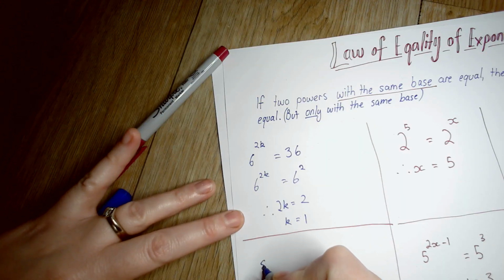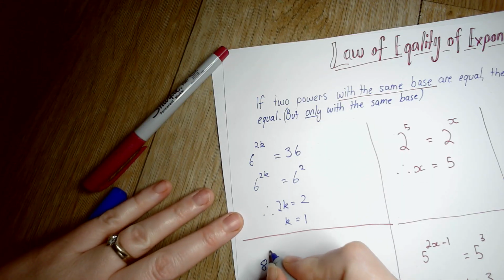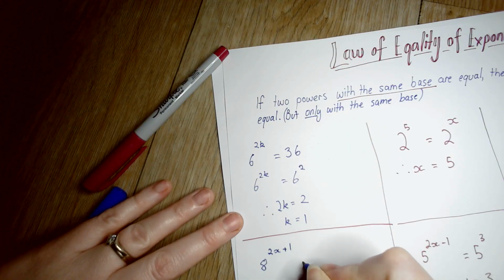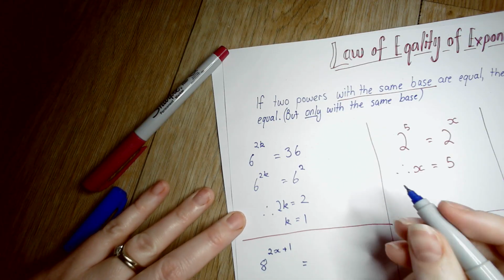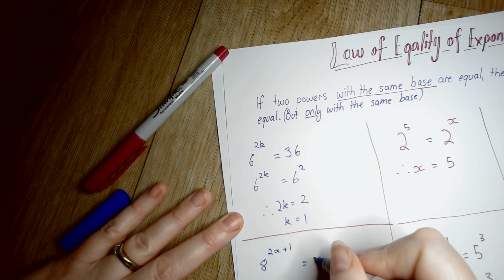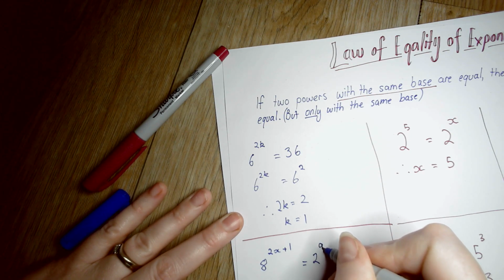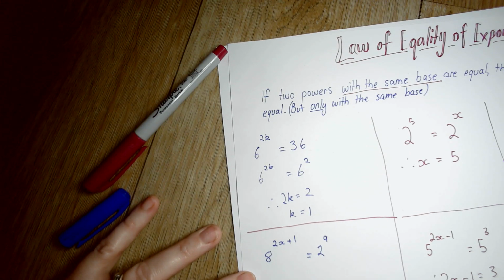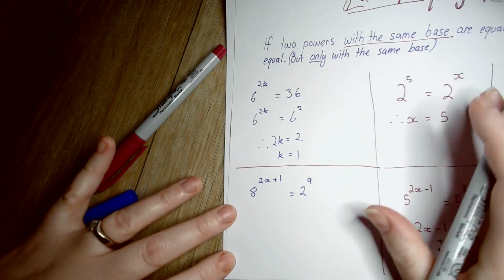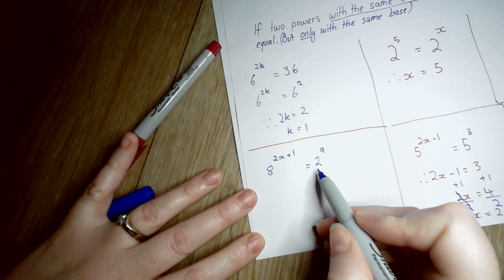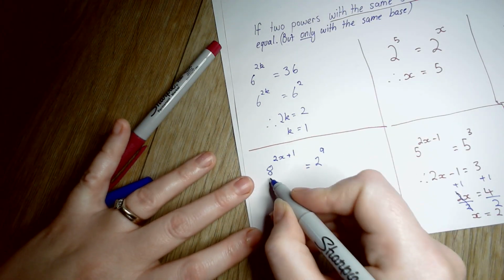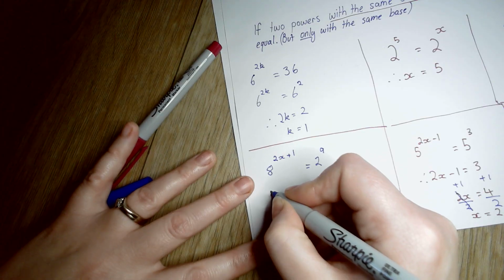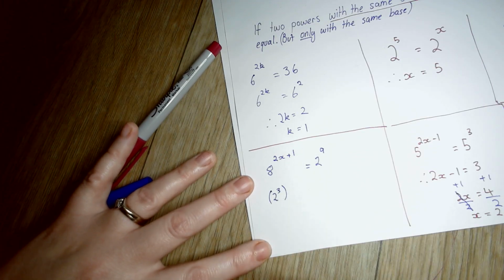let's go 8. 8 to the power of 2x plus 1 equals 2 to the power of 9. Let's go with this. So this one we're going to get a little bit trickier because we have to actually change this base into a 2. And 8 does work with a 2, but it's not squared because 2 squared is 4, 2 to the power of 3 is 8. So we're going to have to put 2 cubed in our brackets this time.